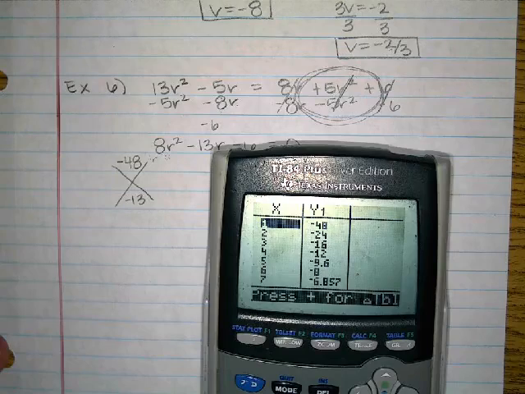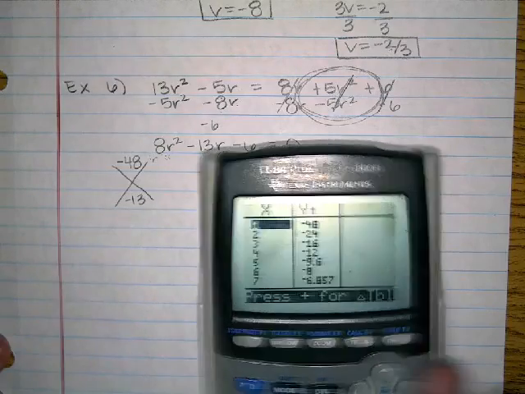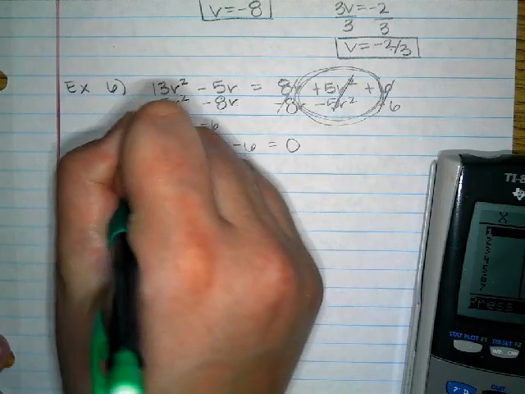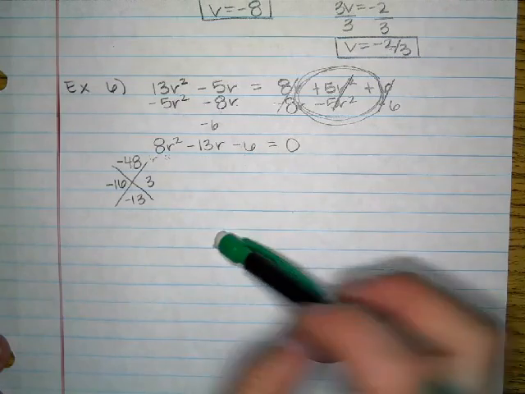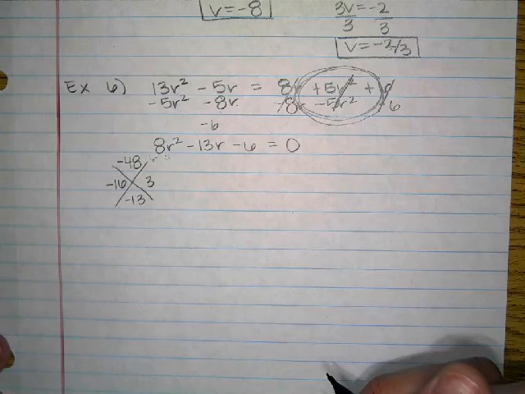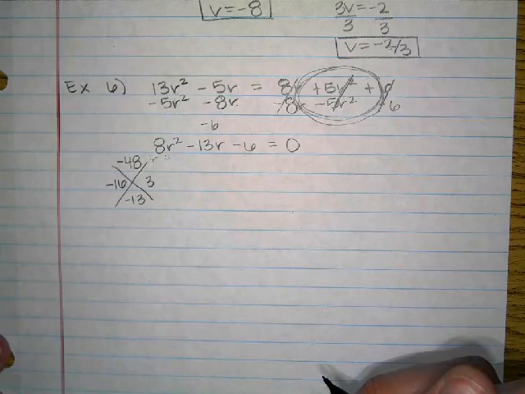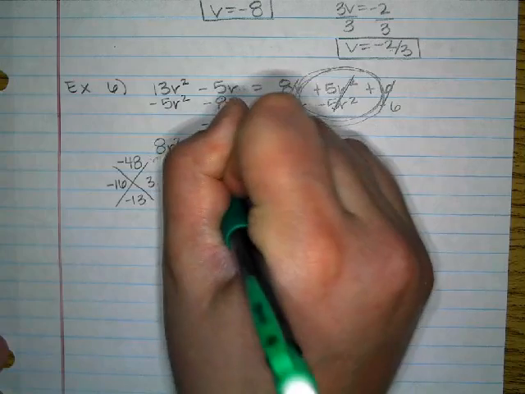Okay, Isaiah, what are the numbers? You're close. You want a negative 13. Oh, negative 16, negative 13. Okay, so negative 16 and 3. Okay, and once we have the two numbers, then what do we do? R minus 16, R plus 3, okay.